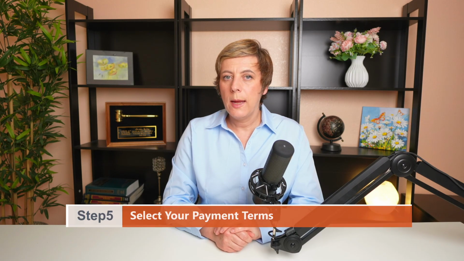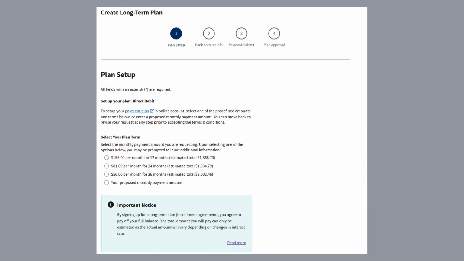Step 5, select your payment term, confirm the amount that you will pay on a monthly basis, and also choose the due date for your payments. The portal will offer you several payment term options. Depending on your balance, this typically ranges from 12 months up to the IRS collection statute, which is usually 10 years. For each option, the IRS calculates the monthly installment by taking the tax itself, adding their penalties and interest that continue to accrue as long as you have unpaid balance.